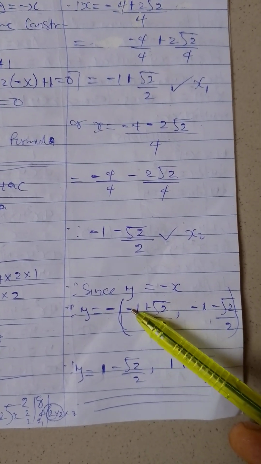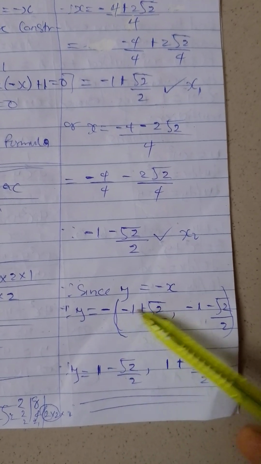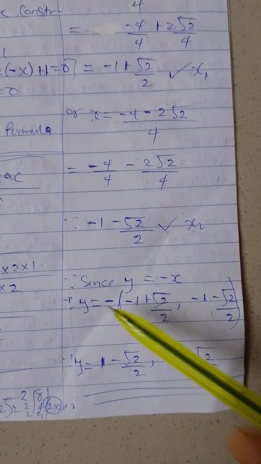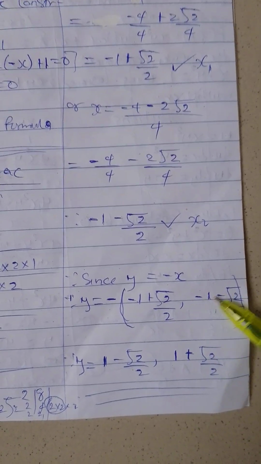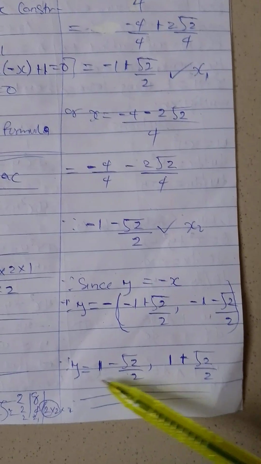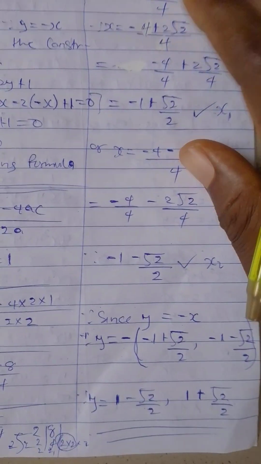So therefore that is y equals, if you multiply everything inside by minus: minus times minus here will give you 1, minus times plus will give you minus, comma, minus times minus here will give you 1, minus times minus will give you a plus. So that is it, y is equal to this. Okay, very very simple.